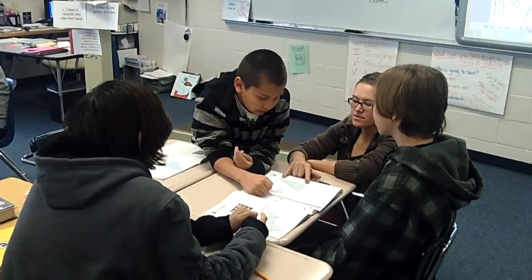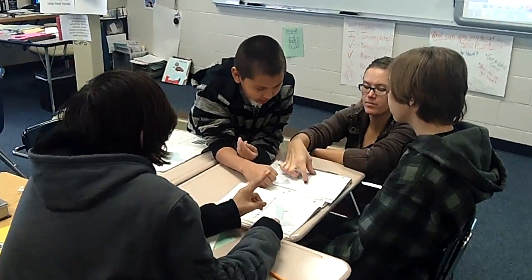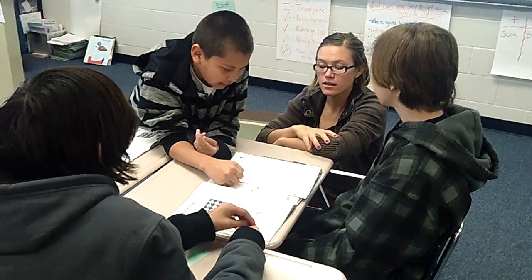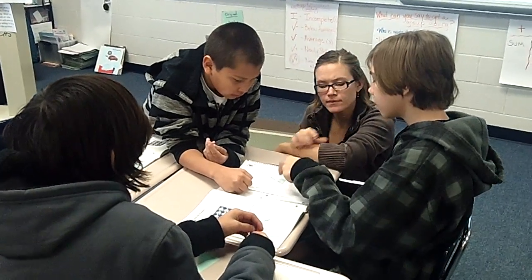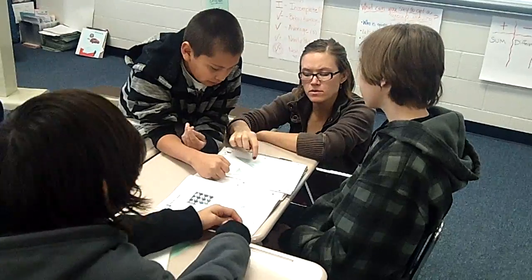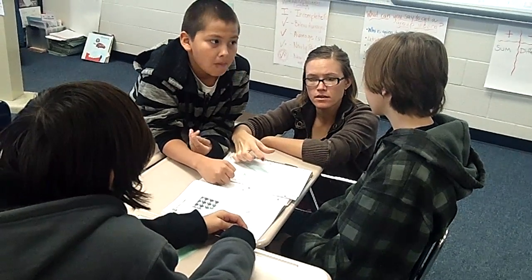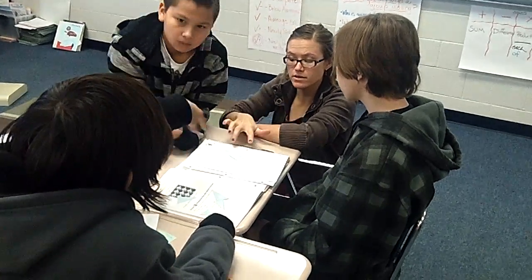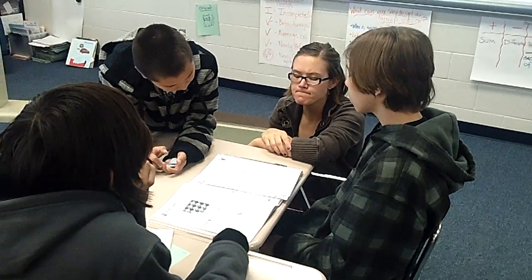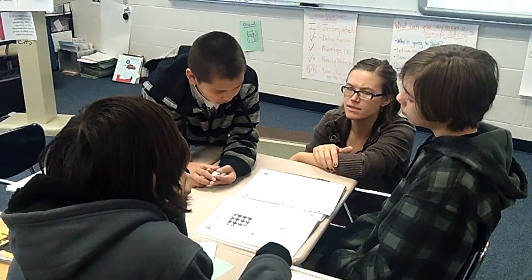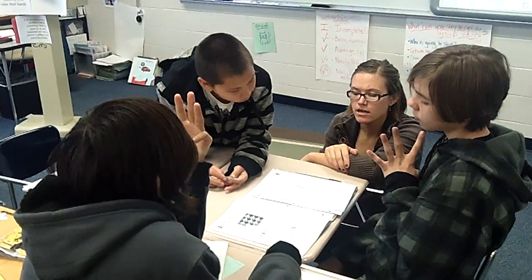How much taller is this one? Oh, yeah. 2. And how much wider? 3. So this one doesn't count as width? Nope. It just counts as height, okay. How many of the original copy fit inside? 4. 4.